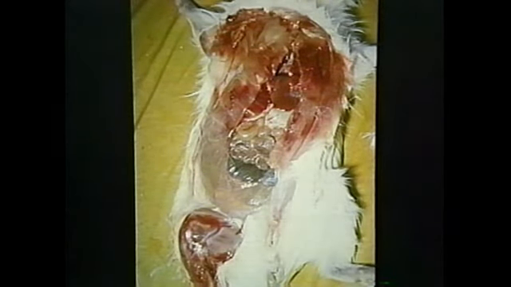Young guinea pig with extensive hemorrhages involving muscles of the rib cage and also the legs, and another animal with multiple hemorrhages involving the periarticular regions.